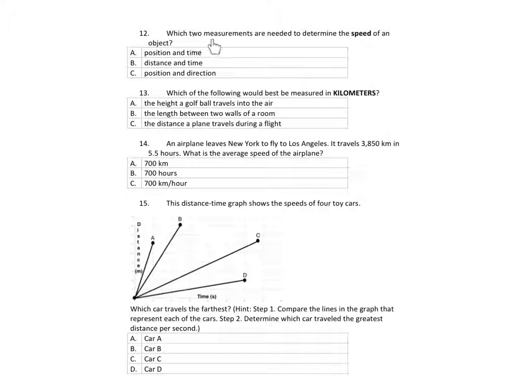Number 12. Which 2 measurements are needed to determine the speed of an object? A. Position and time. B. Distance and time. C. Position and direction. Number 13. Which of the following would be best measured in kilometers? A. The height a golf ball travels into the air. B. The length between 2 walls of a room. C. The distance a plane travels during a flight.